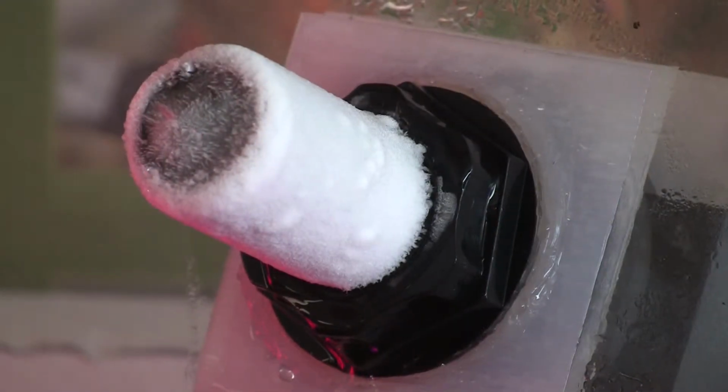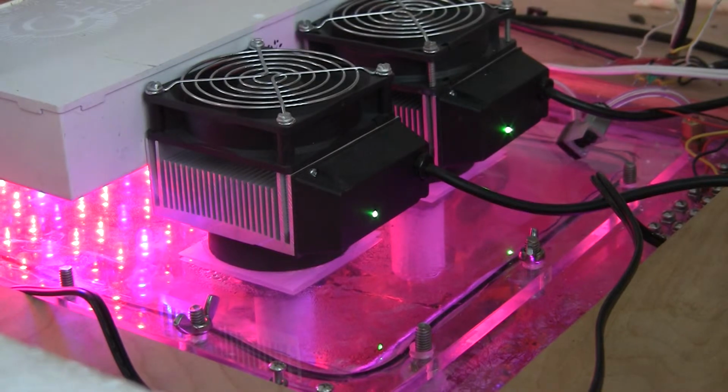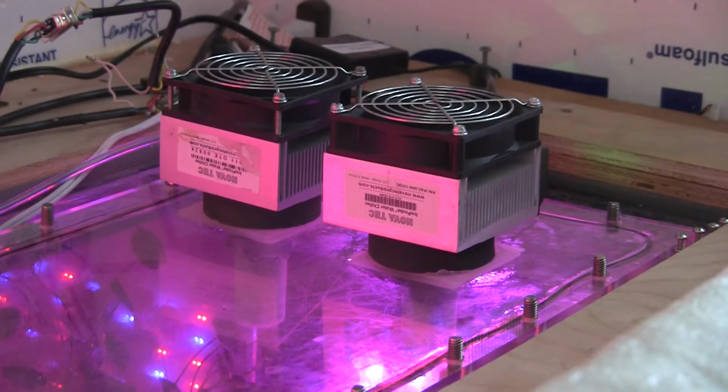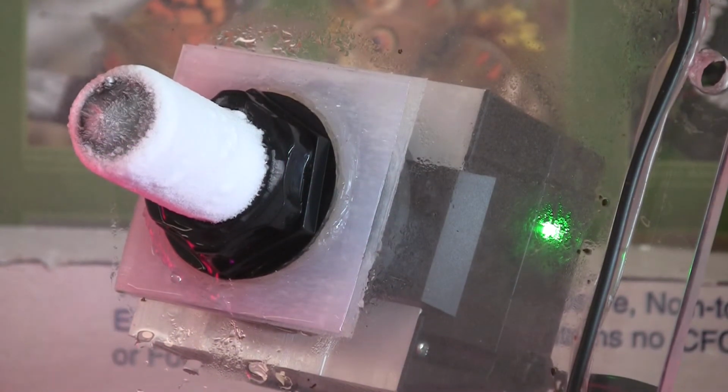So the evaporated water is triggered into condensing on the side of the rod and then turning into ice because it's relatively cold. The system here turns the thermoelectric device on for 45 minutes and then off for 15 minutes. This allows time for the ice collected around the rod to melt and then fall back into the biosphere.